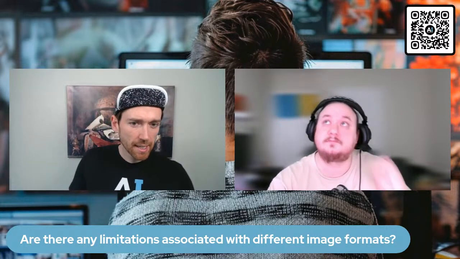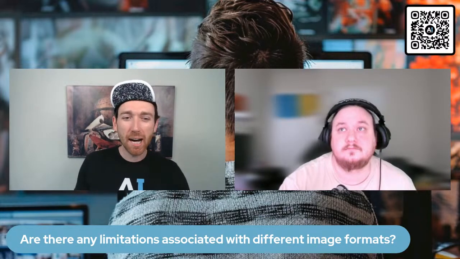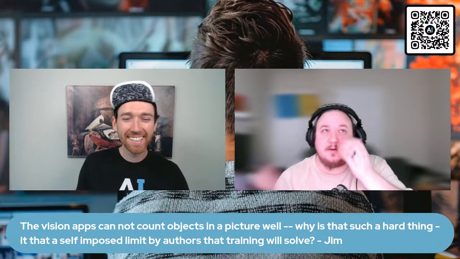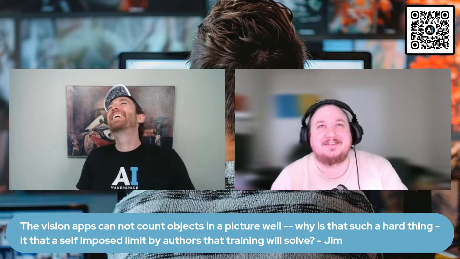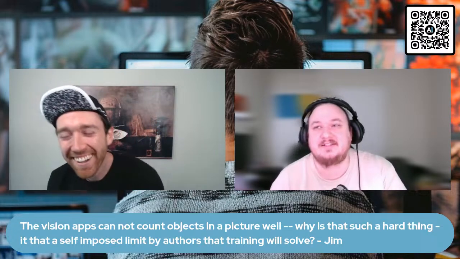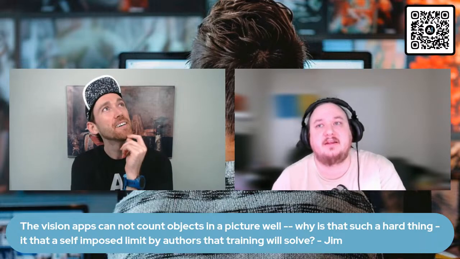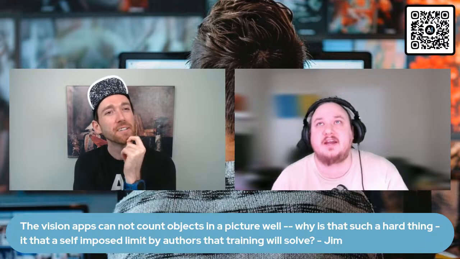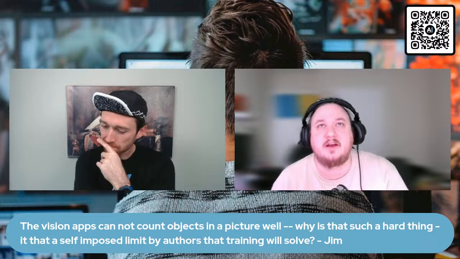Yep. And Jim asks a pretty meta question here: the vision apps cannot count objects in a picture well. Why is that such a hard thing? I mean, why would it be an easy thing, I guess is the counter question. It's difficult because counting is not a task that's typically trained for. It's a separate reasoning task that involves a meta understanding of the image that the models are just not quite there with yet, right?